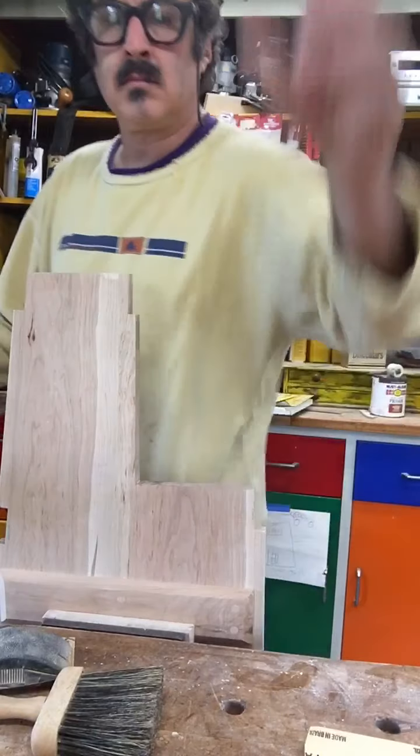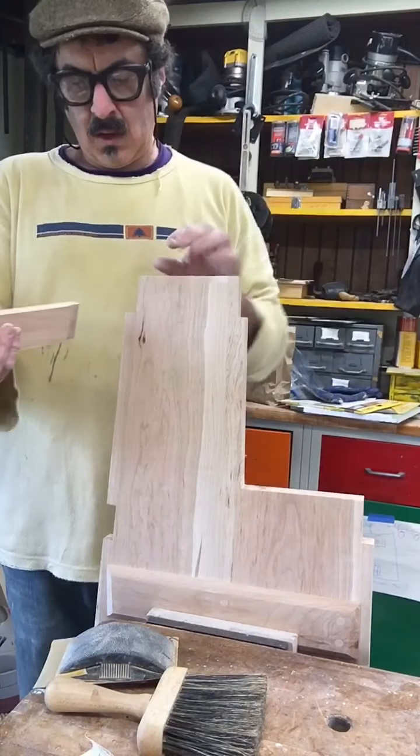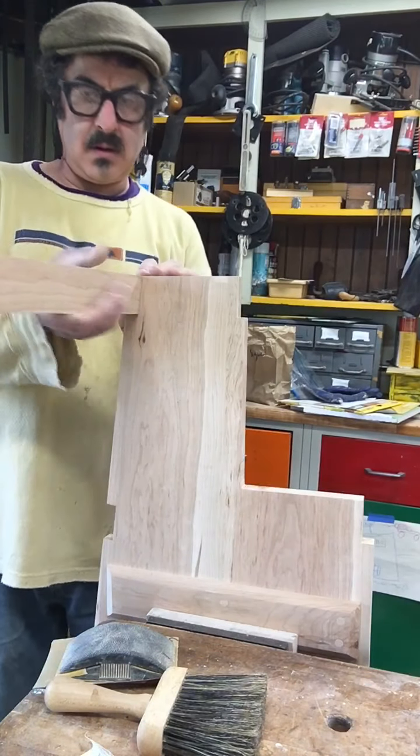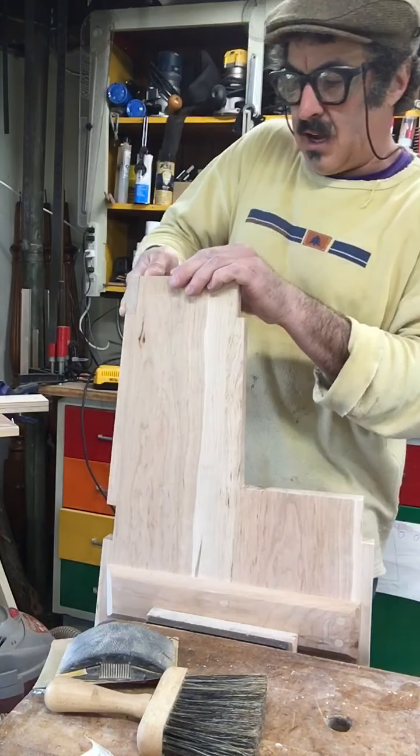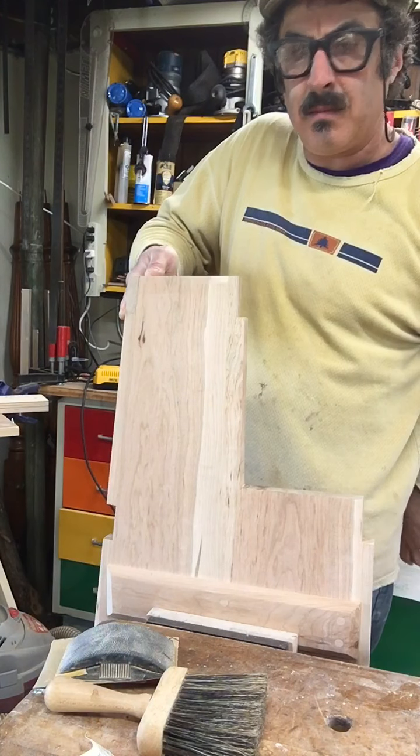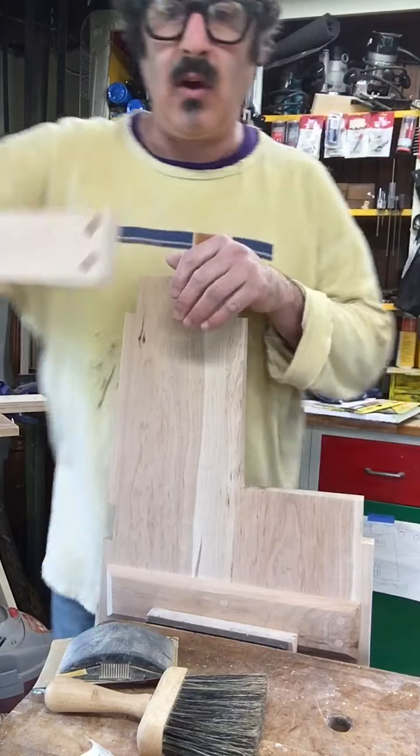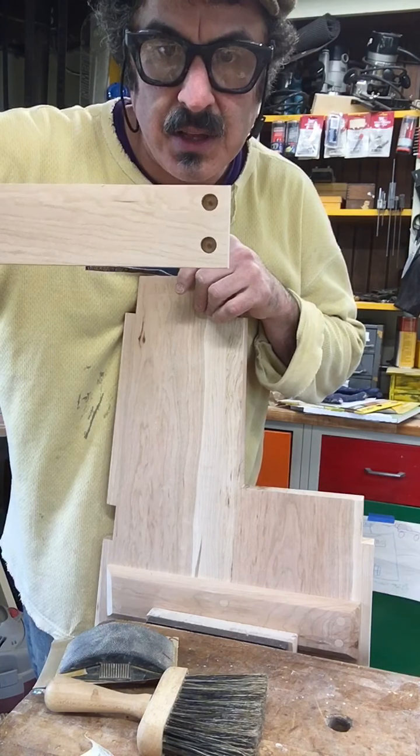Let's go take a look, see how we did. I'm going to vacuum off. So now I'll set this on here like so. And you can see that now that lines up with that back edge there. So that's going to work out just fine. It also makes the one hole closer to the edge, you can see there.